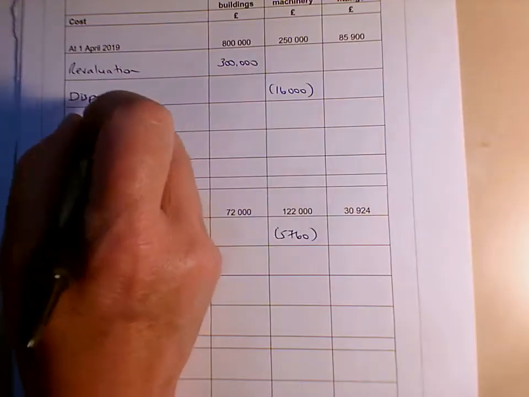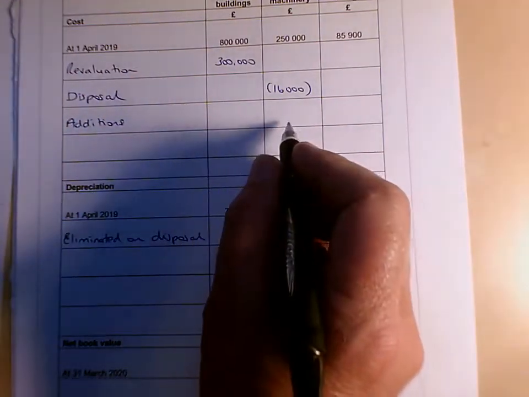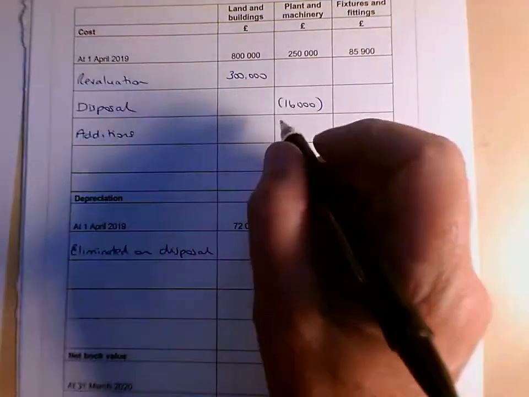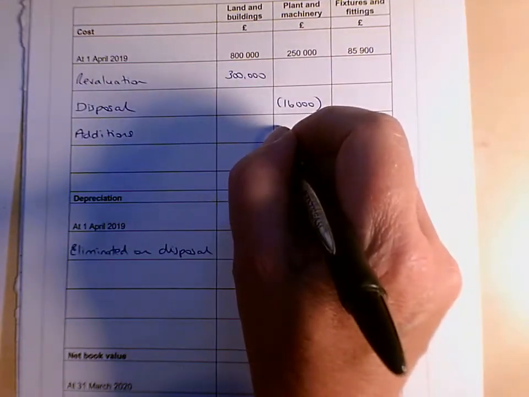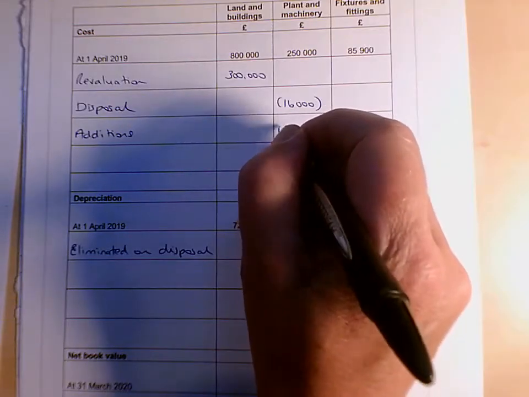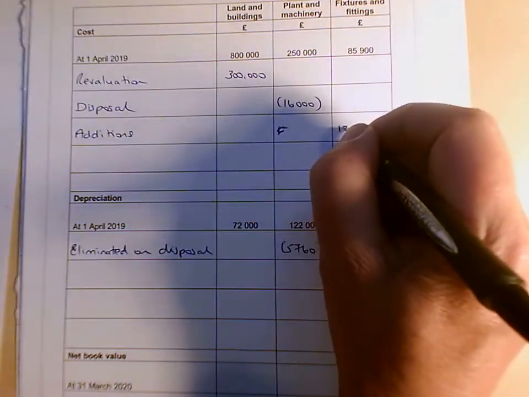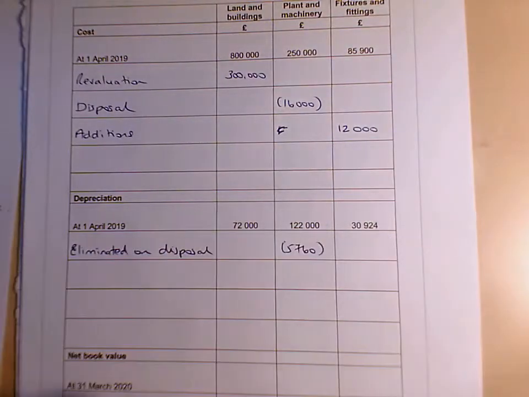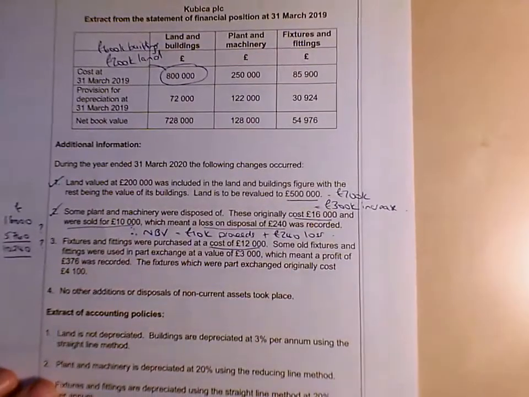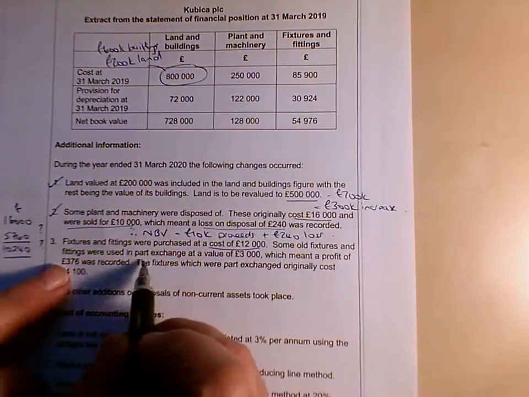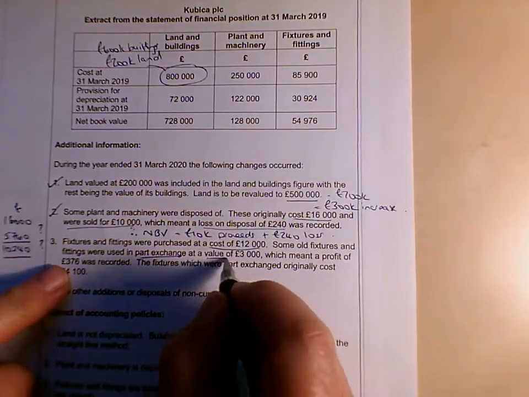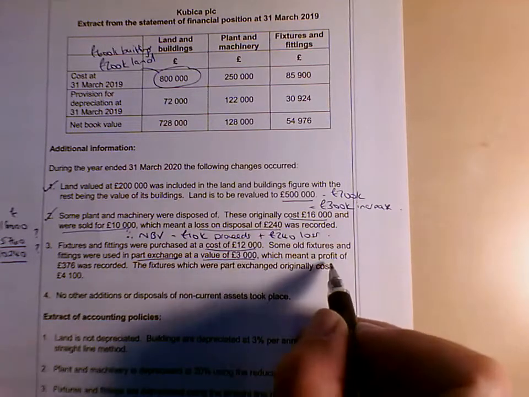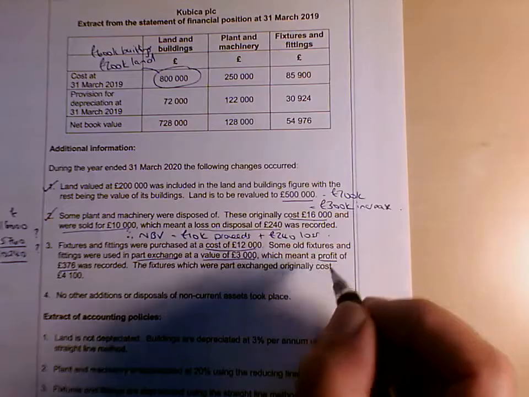Normally you'd put the additions in before the disposal, but I'm a big fan of just dealing with things as they come along. So don't worry too much about what order they go in here. So we're adding, nearly did the wrong column there, £12,000 into the fixtures and fittings column. Okay, so that's the new assets that have been bought. Some old fixtures and fittings were used in part exchange at a value of £3,000. So that was the sale proceeds. That meant that a profit of 376 was recorded.